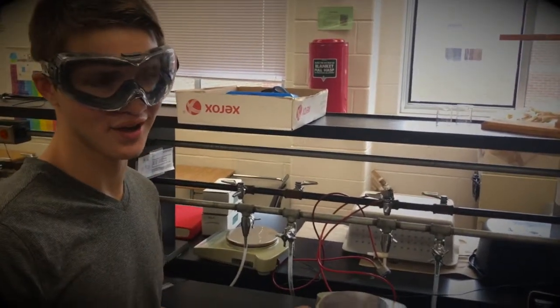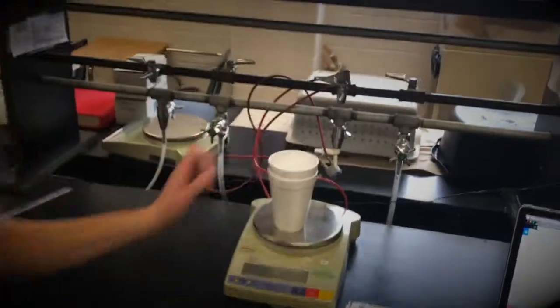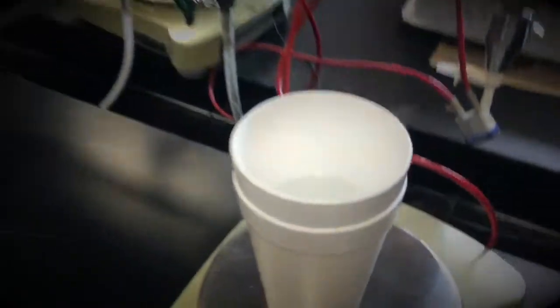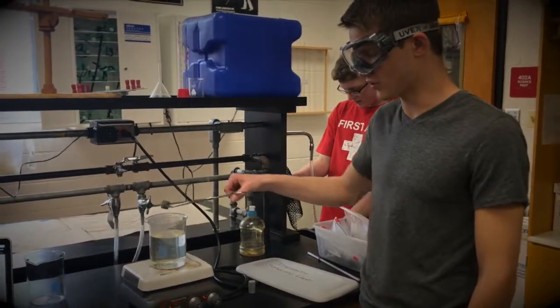Record the mass of both empty foam cups. Record the mass of foam cups with water. Add both metals to boiling water.